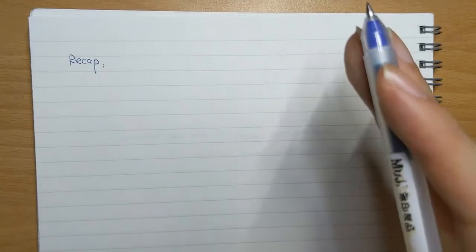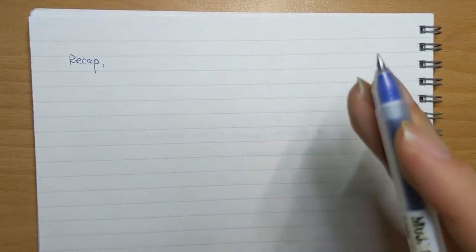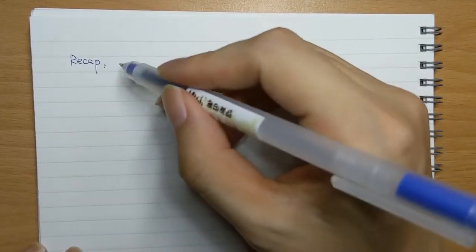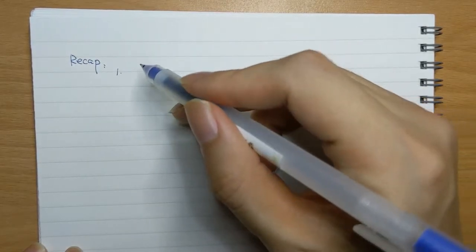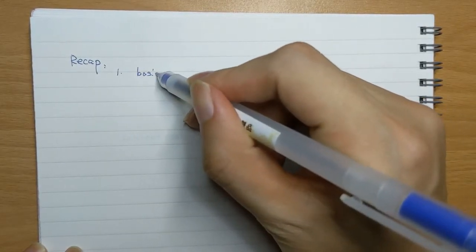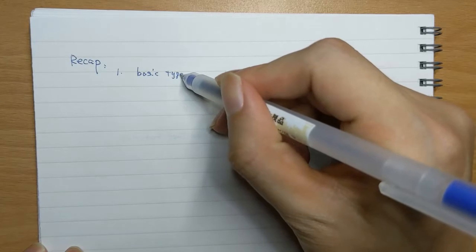So before we move forward to the problem-solving session, let us briefly review what we learned in the lecture. In the lecture we actually learned three things. The first, we learned the basic types of numbers.